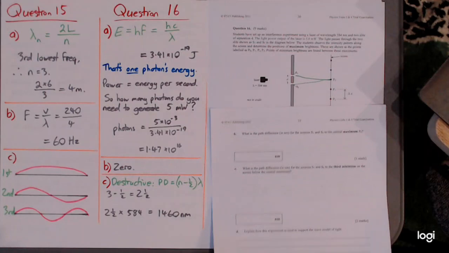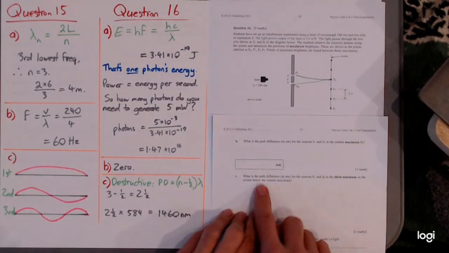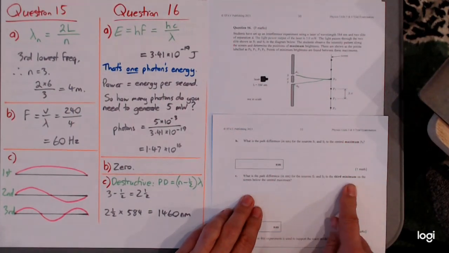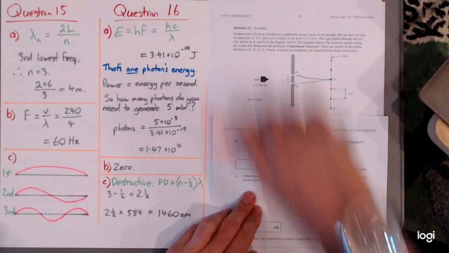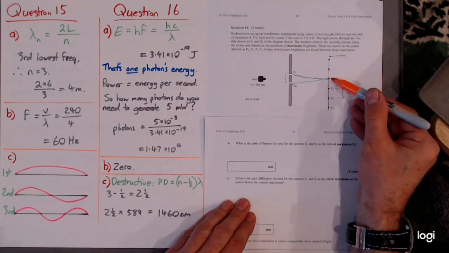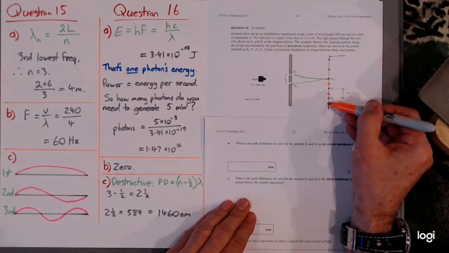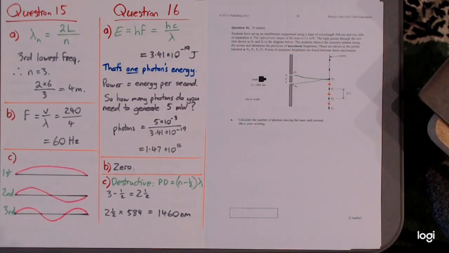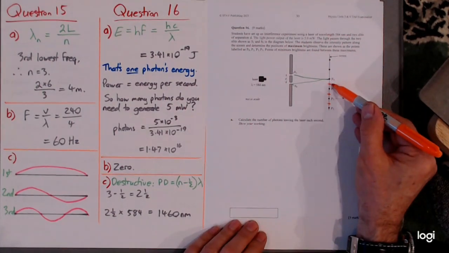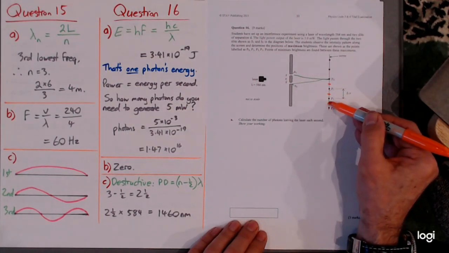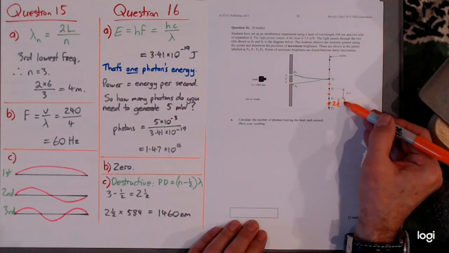Okay, part C. What is the path difference in nanometers? You're going to get an answer for this one. For the sources S1 and S2 to the third minimum. All right, minimums, on the screen below the central maximum. Okay, central maximum, first minimum, second minimum, third minimum. At the first minimum, the path difference is half a wavelength, then 1 wavelength, 1.5, 2, 2.5. So it's 2.5 wavelengths there.